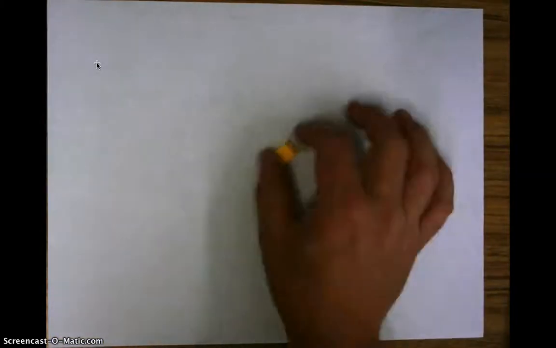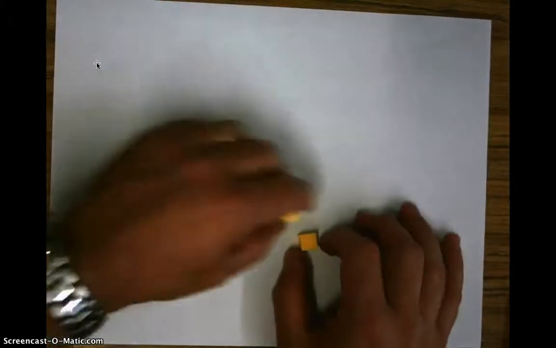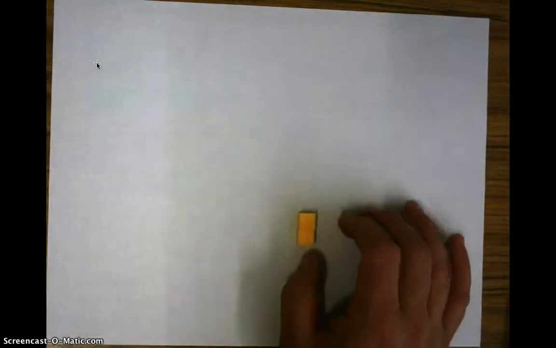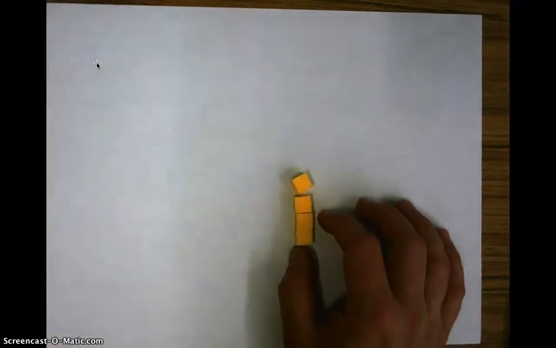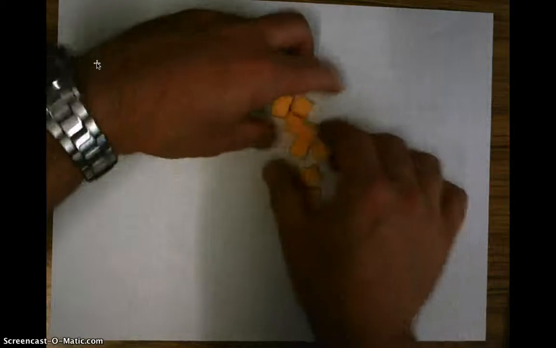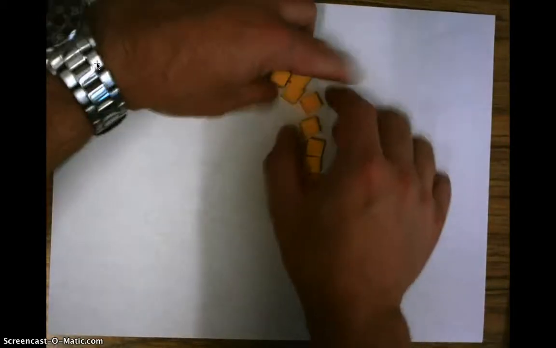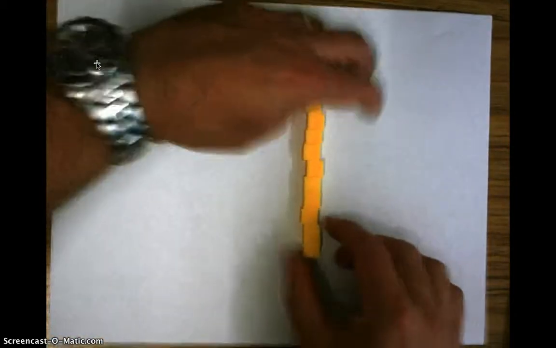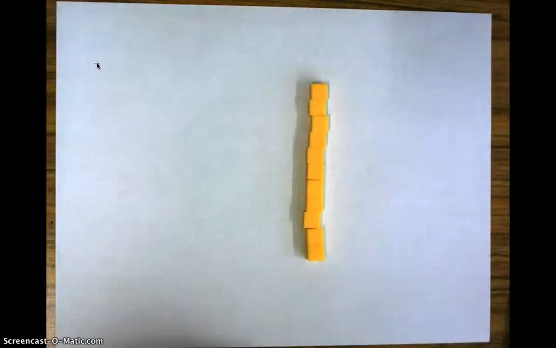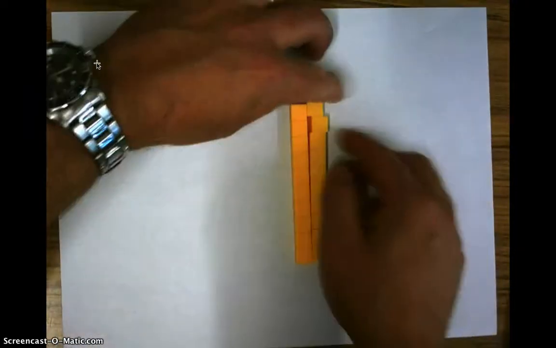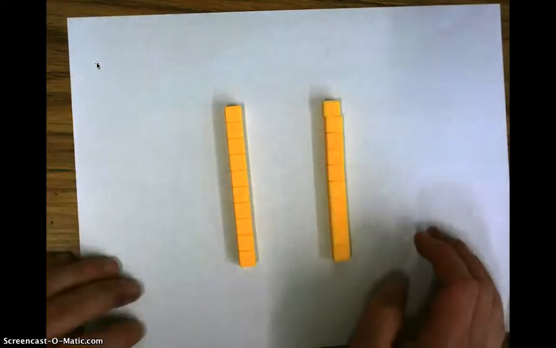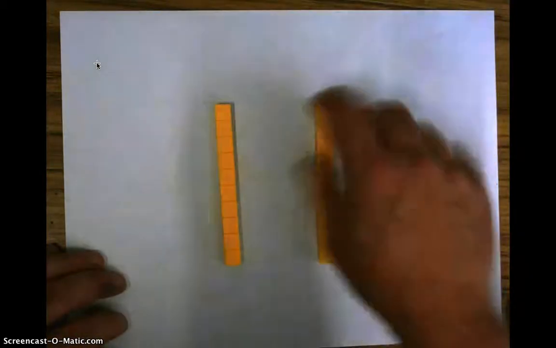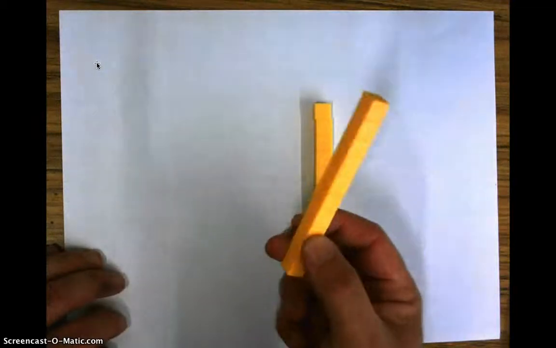Remember these are our place value blocks, right? So I've got one here. If I take one of these cubes and keep adding one more and one more and one more until I get up to 10, then I can trade it in, and that's actually 11 there, then I can trade it in for one of these. So I've simply taken my ones and traded them in for a 10.